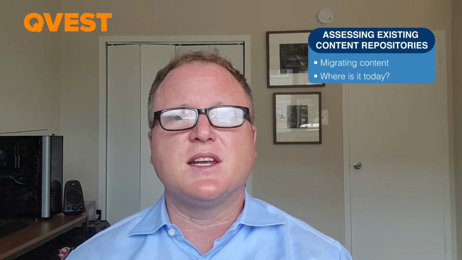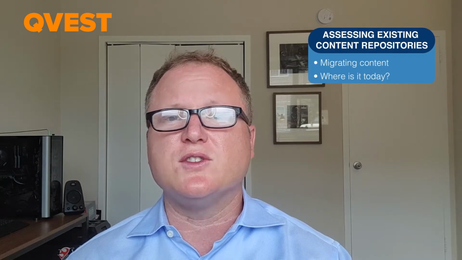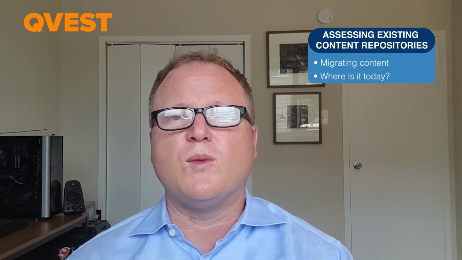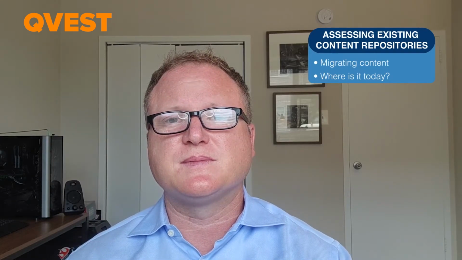Step 1 is to assess your existing content repositories. As part of the content migration planning, it's vital that you have a good understanding of the content that you are migrating. Make sure you capture the following key items during this assessment period. Where is your content today? Is it in existing systems? For example, legacy DAM? Is it on a network storage or hard drives? Is it controlled by outside entities, for example, third-party advertising agencies? Or is it in physical form that will need to be digitized?